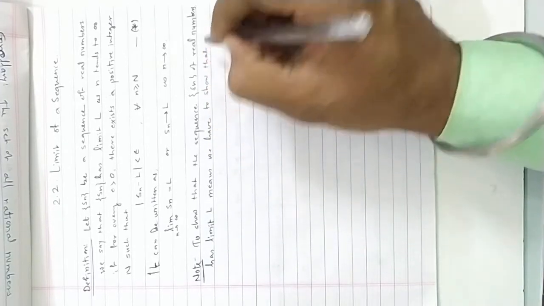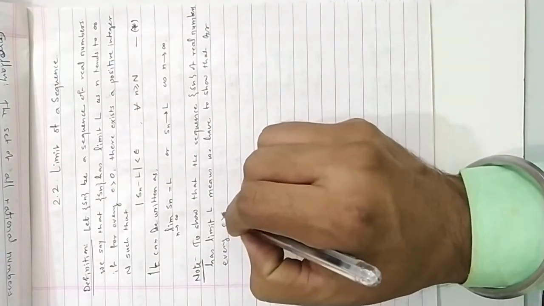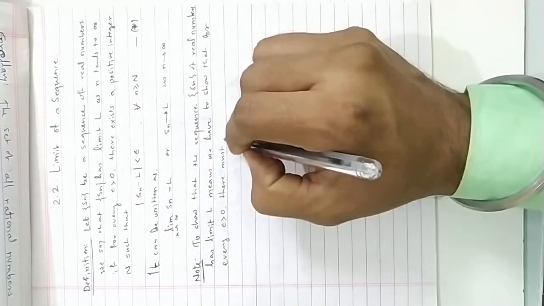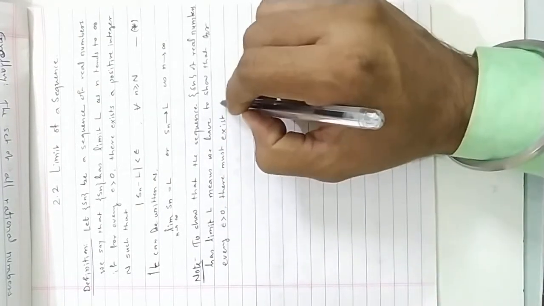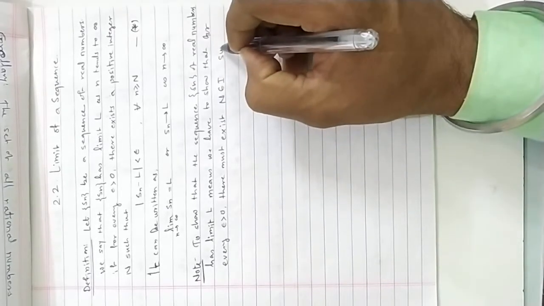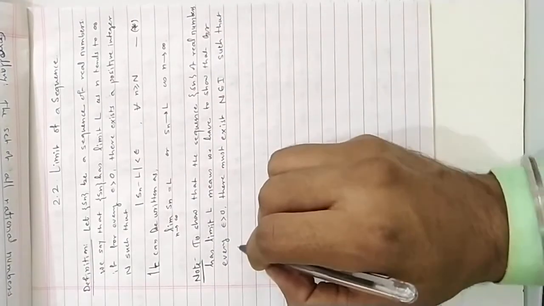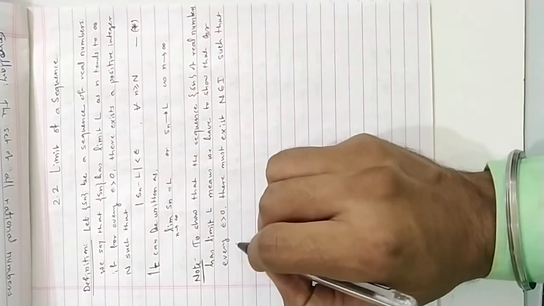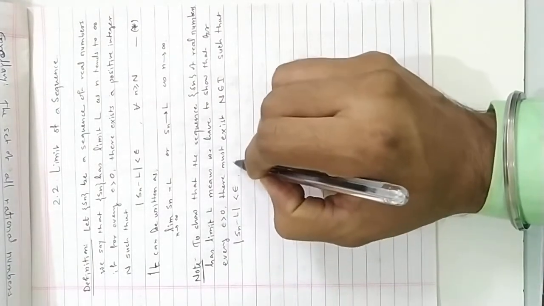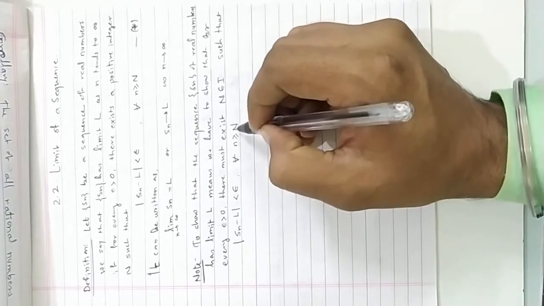that for every epsilon greater than 0 there must exist a natural number or positive integer N such that the difference of Sn and L is less than epsilon for all natural numbers n greater than or equal to the large N.